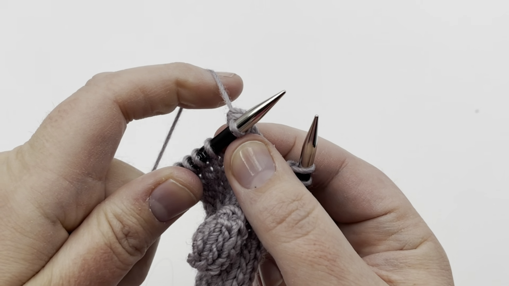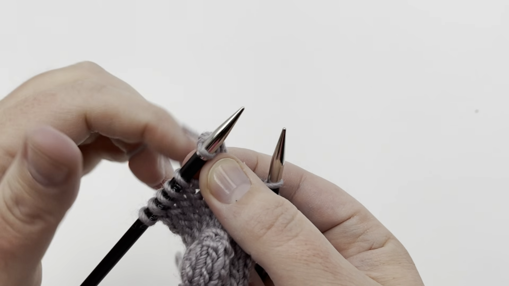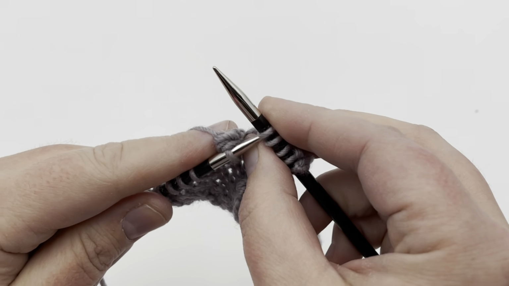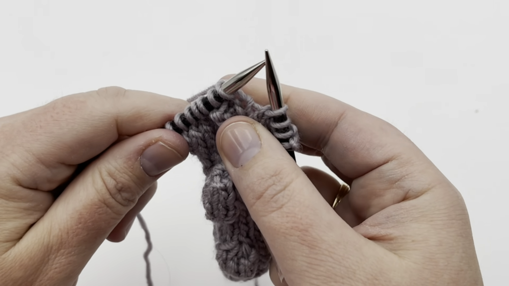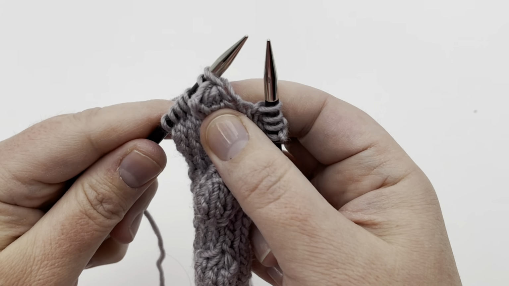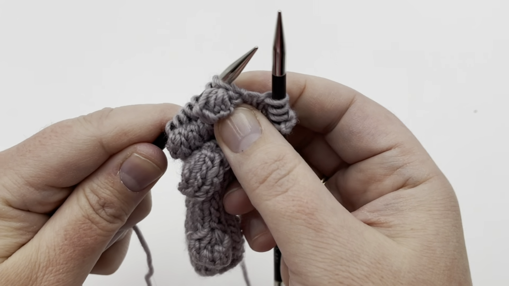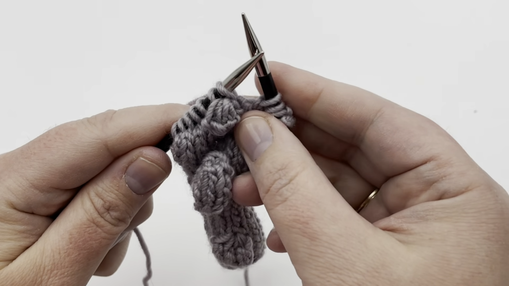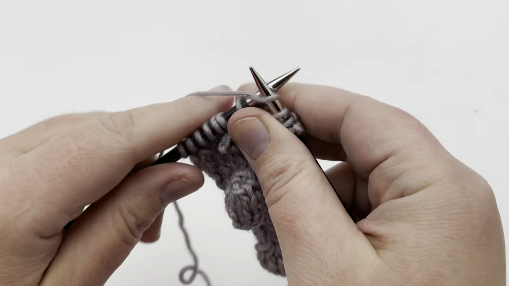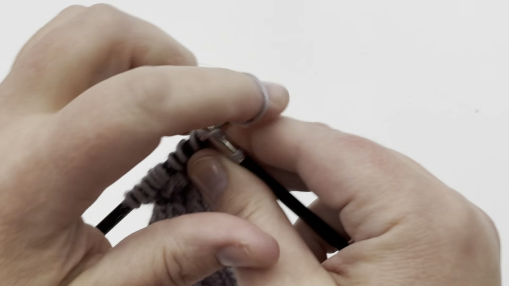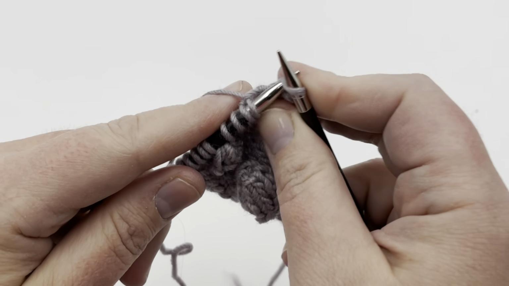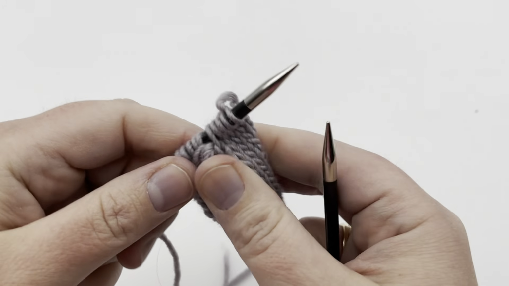And then we're just going to pull on our working yarn to get it nice and tight, and then we're going to knit the next stitch nice and tight. And then after you knit that stitch, that's when you can kind of poke it through to make sure that you've got your bobble on the right side of your work, and then knit to the end of the row. And you're not done until you make sure that the stitches on either side of the bobble and the bobble itself are tightened up on the wrong side.